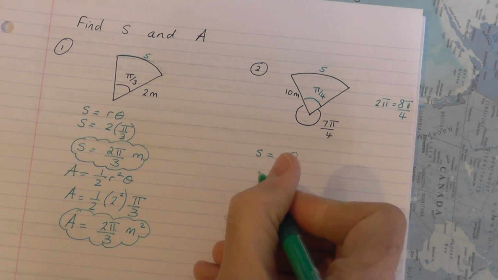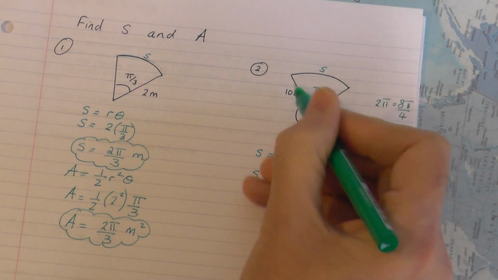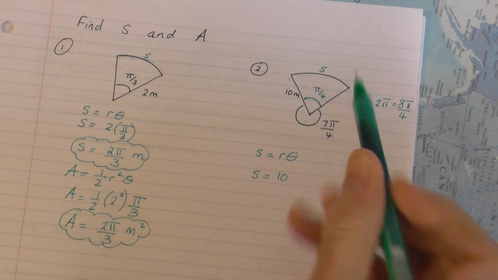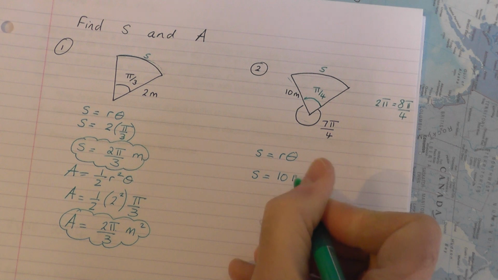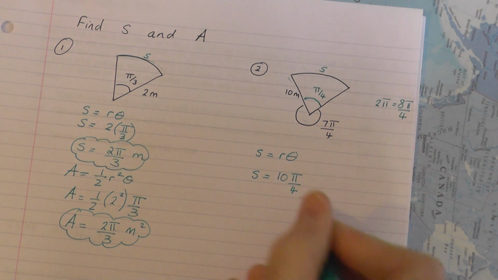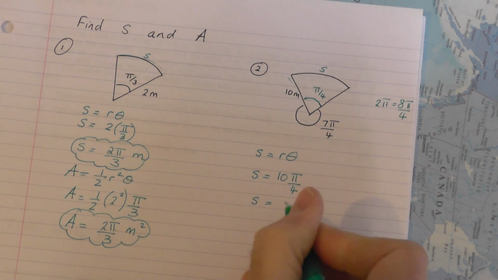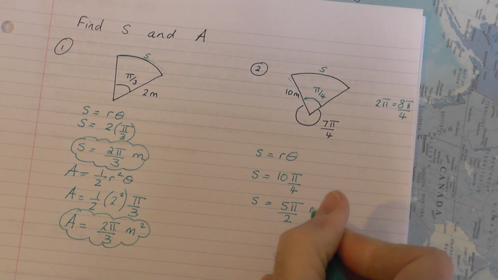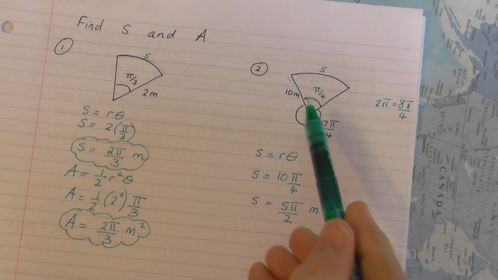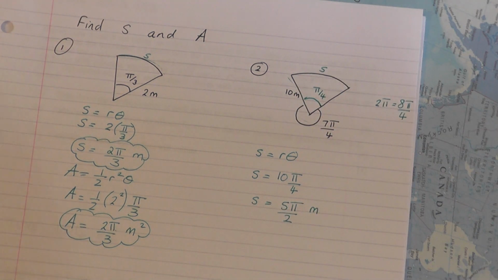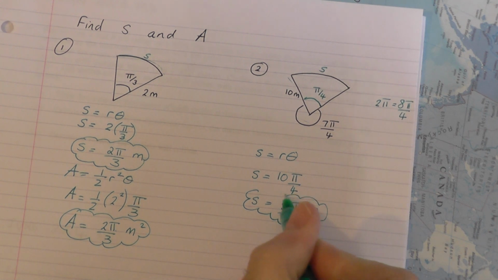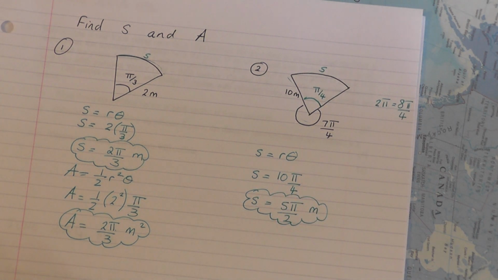Now, arc length S of the sector will be the radius, that's given as 10, times theta inside the sector, which is pi by 4. So you get 10 pi by 4. That will cancel down, divided by 2 you get 5 pi by 2, and units meters. If the units were in centimeters, we'd put centimeters. Again, leave pi in your answer unless you're told otherwise, in which case you could change pi to 3.14 and work it out on a calculator.